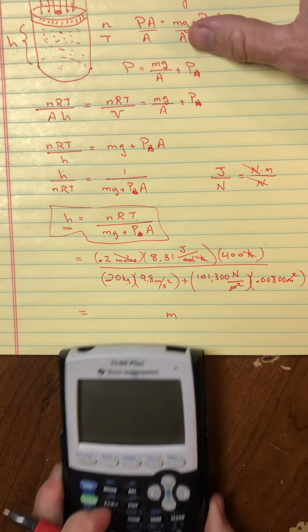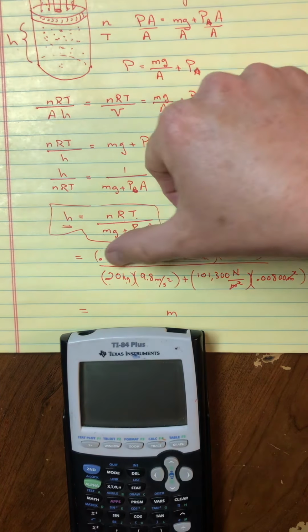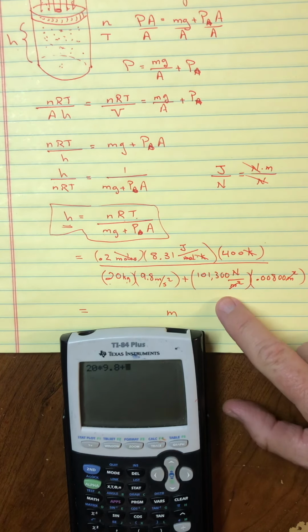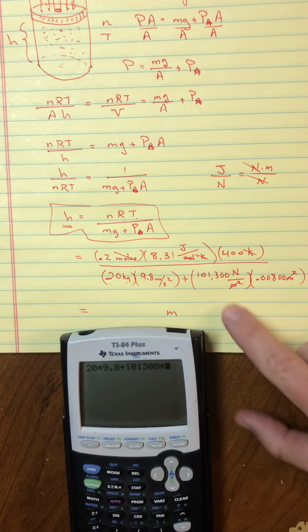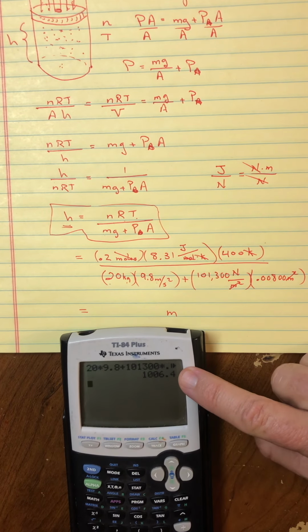Let me punch in the numbers here. Okay, so in the bottom, I have 20 times 9.8, and I'm going to add to that 101,300 times 0.008. So there's the bottom.